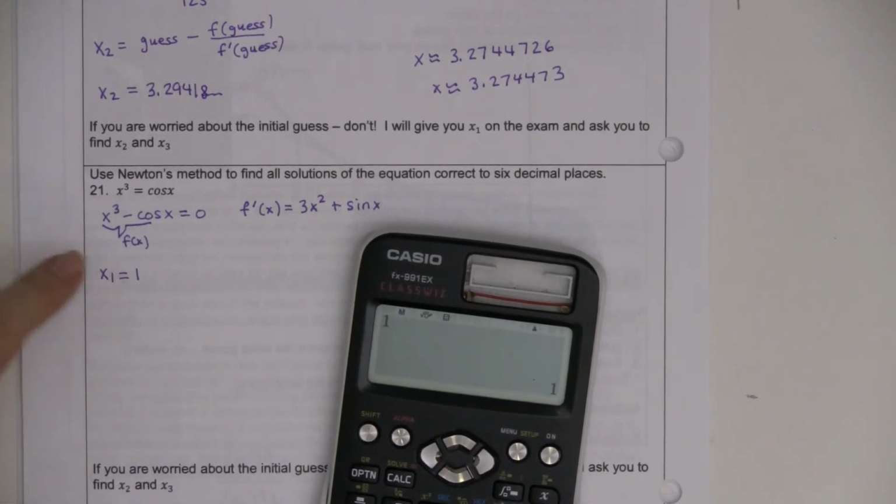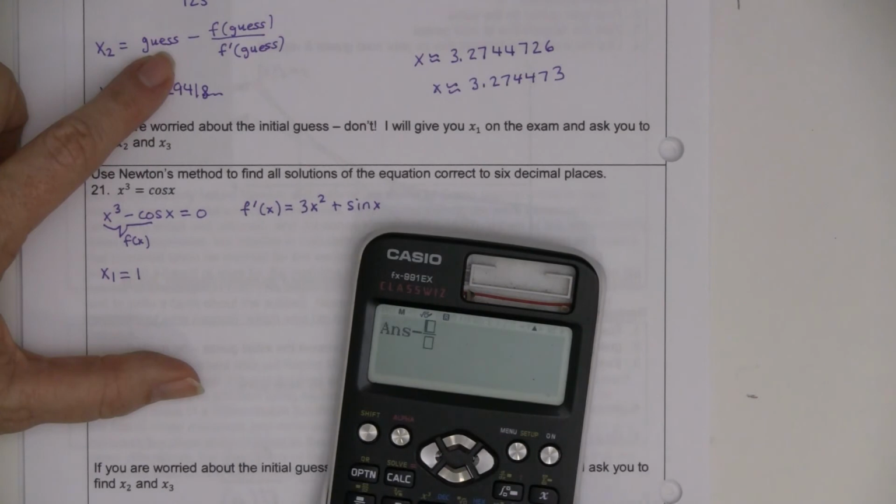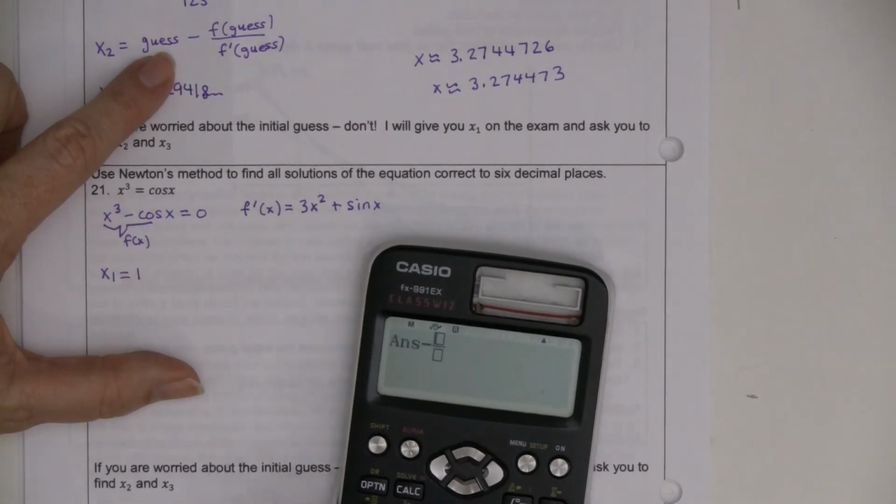Then remember the formula is your guess, which is the answer, minus a fraction. The numerator is f, which is x to the third, so the answer raised to the third, minus the cosine of your answer. This is a good time to make sure that your calculator is in radians.